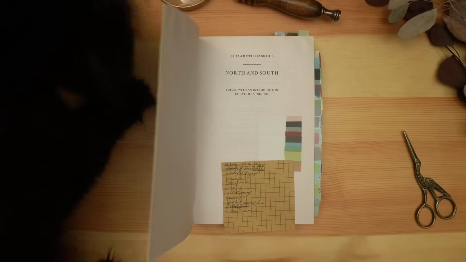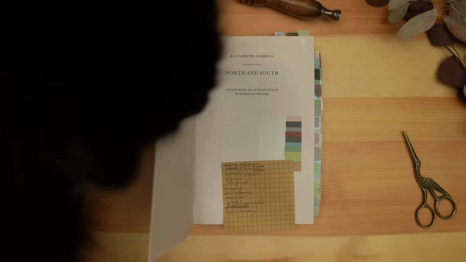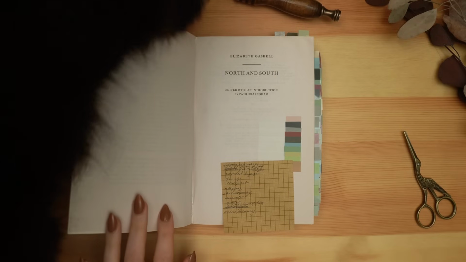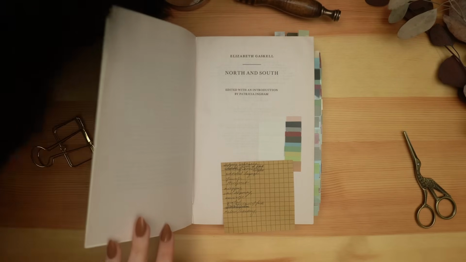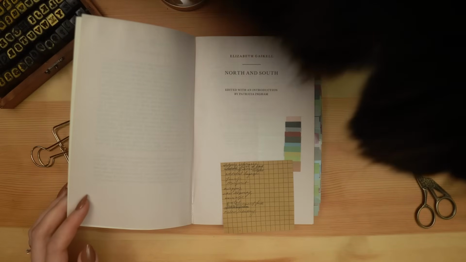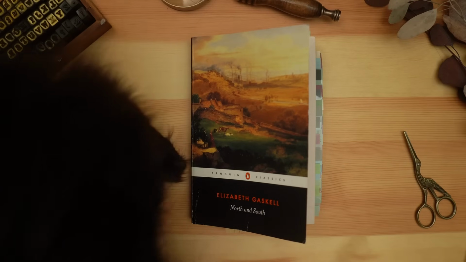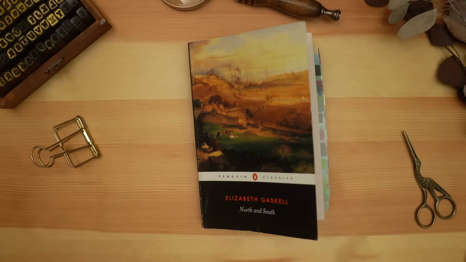Where are you going? You gonna help? Okay. Hi, bud. Here. Little floofy boy. Oh, hi.